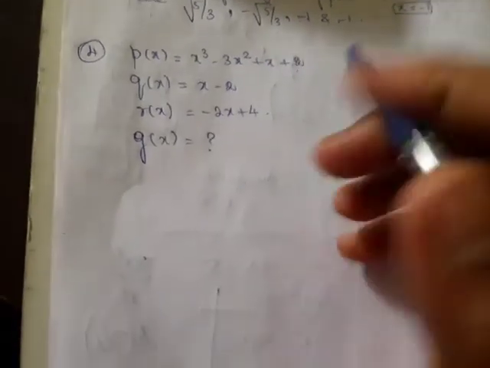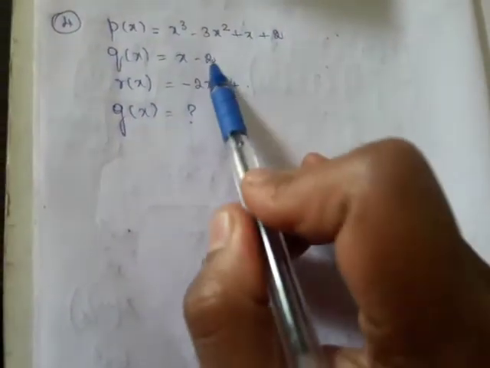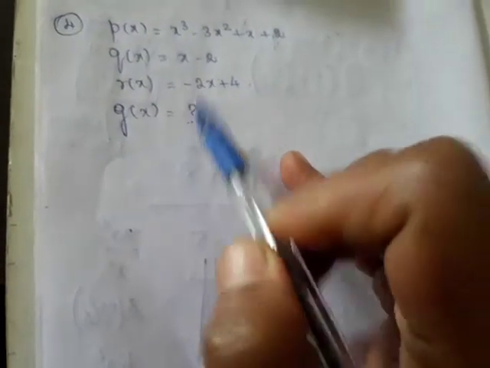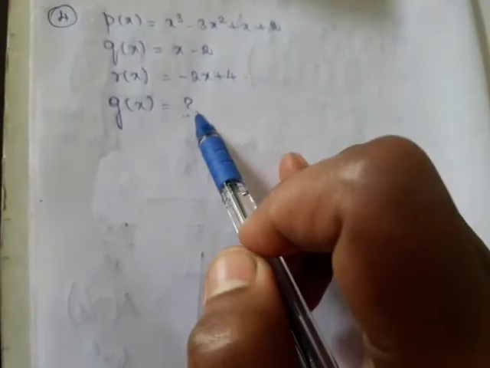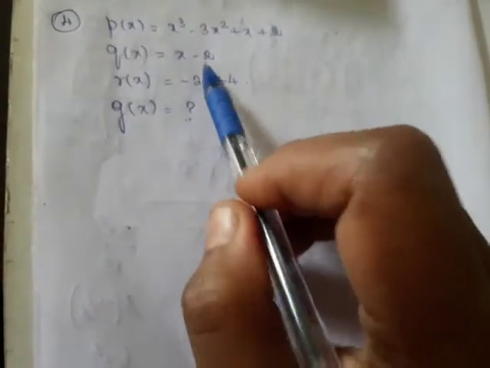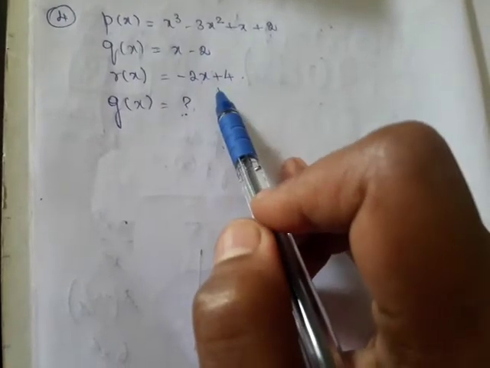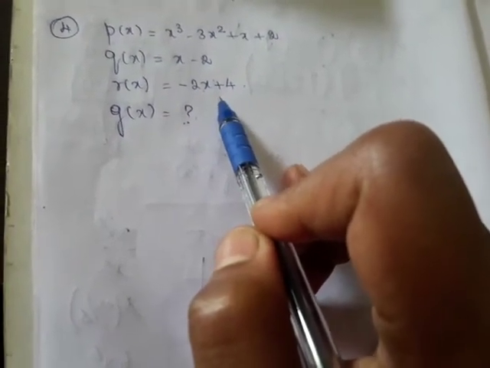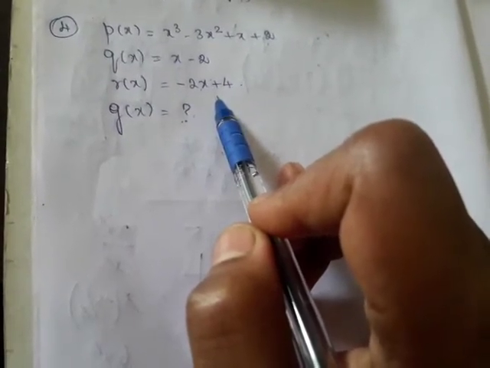Now, the next question in the exercise is, they have given you p of x, q of x, r of x. They asked you to find g of x. On dividing this polynomial by a polynomial g of x, the quotient and the remainder were x minus 2 and minus 2x plus 4 respectively. Find g of x. Kindly read the question properly and take the values accordingly.